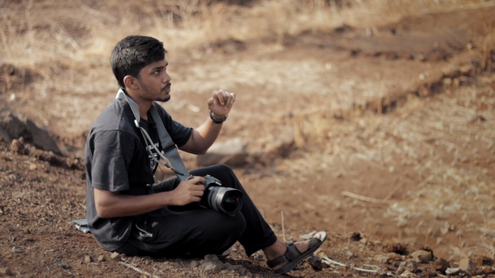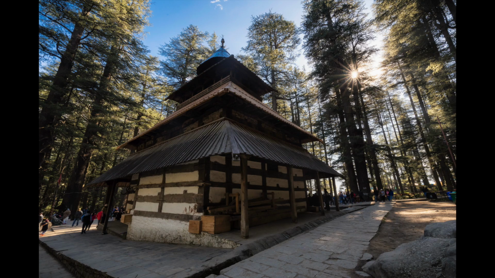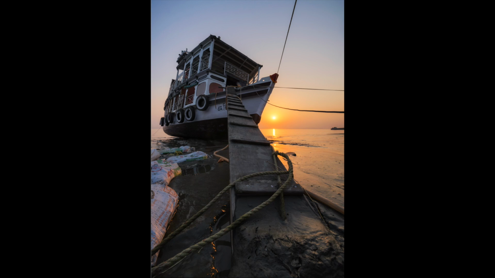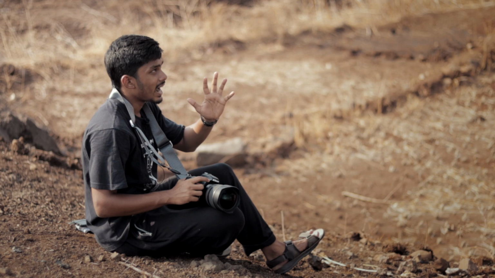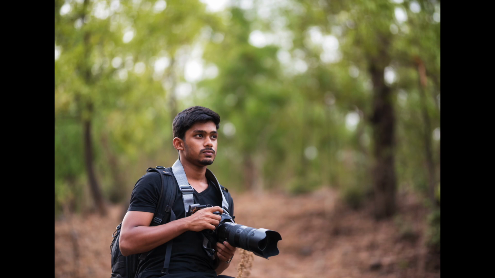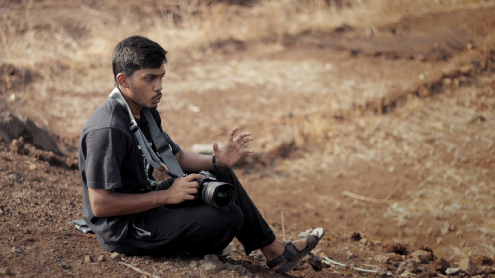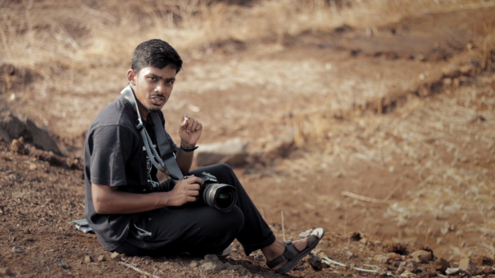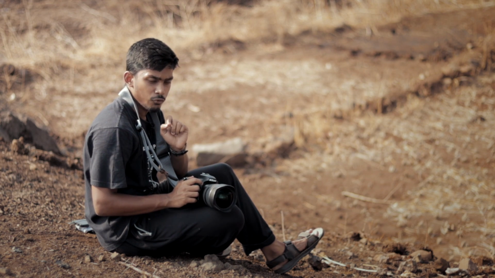So now I want to capture this particular landscape. Now when you're capturing landscape, you want the foreground and background both in focus. Unlike in portrait photography, where you want only the subject to be in focus, but not the background. So what I'm going to do is use a smaller aperture. I will start from f8.